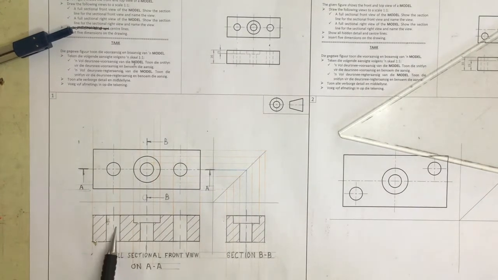Things to remember: center lines, and the hatching goes up to the edges of the holes. The holes, remember, they still have their edges for the tops and bottoms of the holes. And that's it. Enjoy.